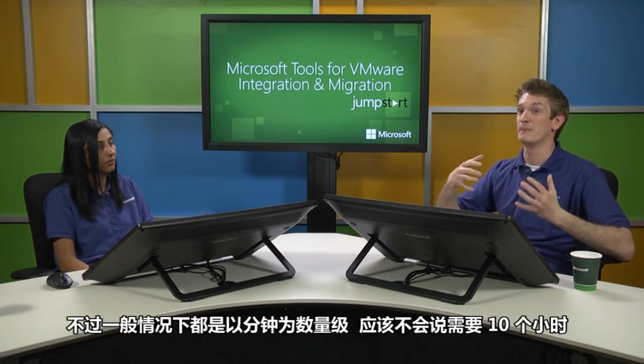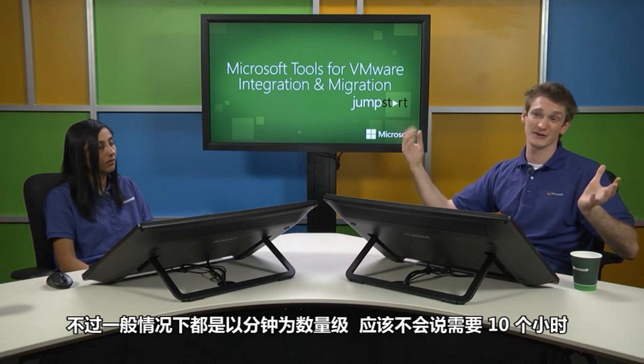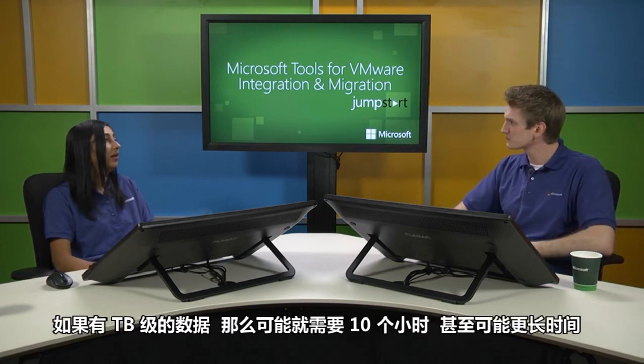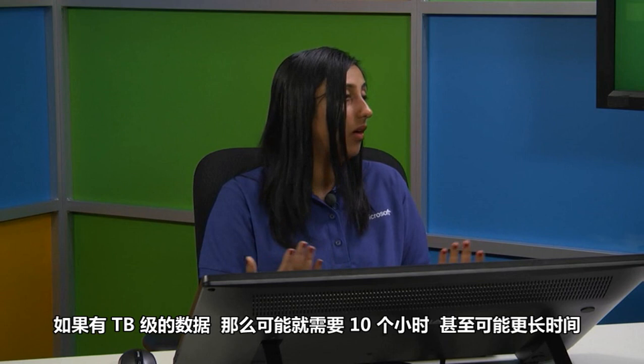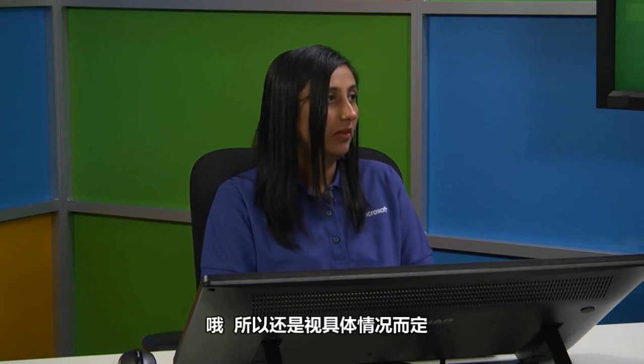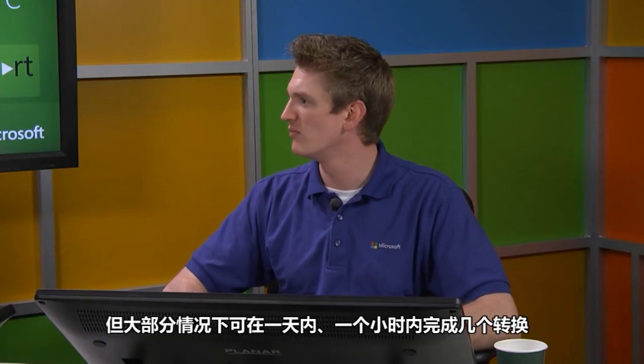But we're on the order of minutes. It's not going to take like 10 hours to do. If you have terabytes of data, then it could be in the order of hours. So again, it really depends.